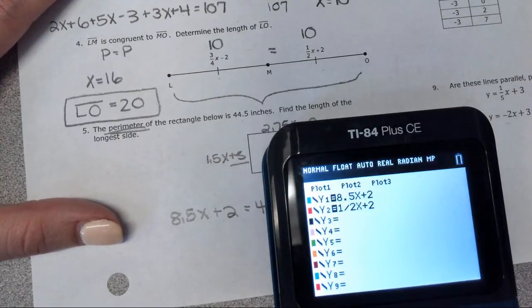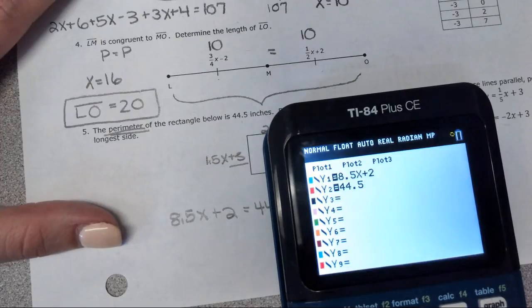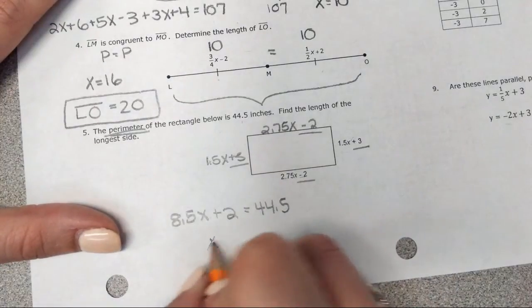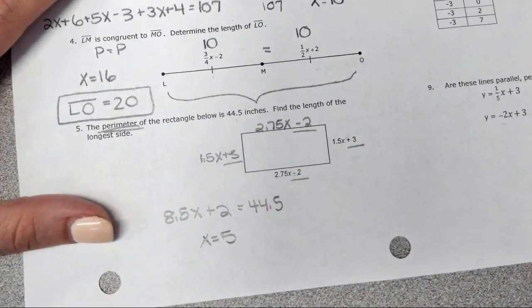0.5x plus 2 equals 44.5, right here at x equals 5. Again, it's not asking for x. Let's plug it back in.